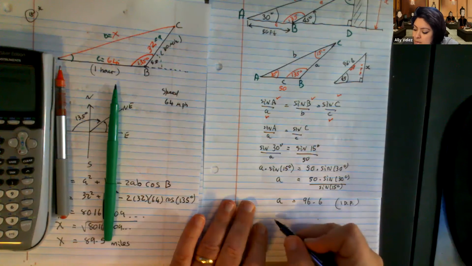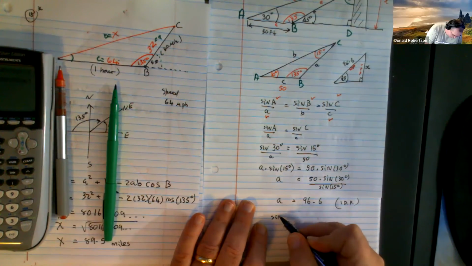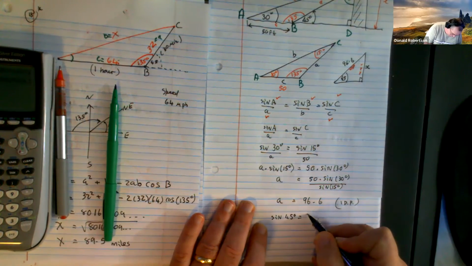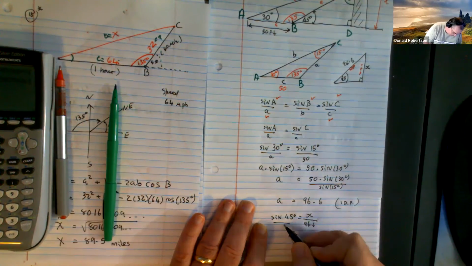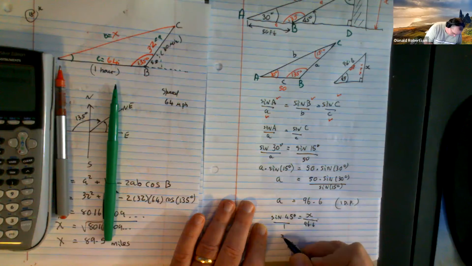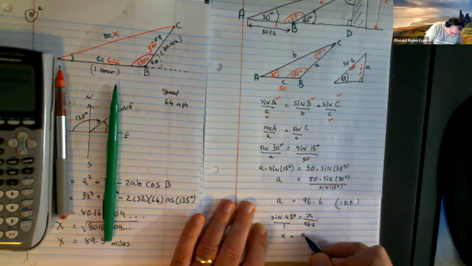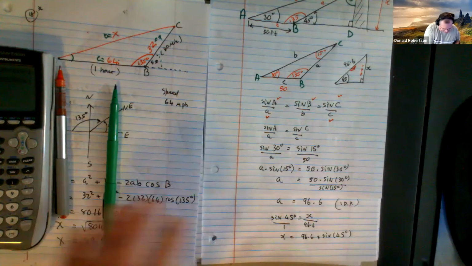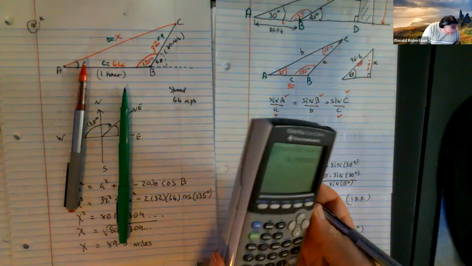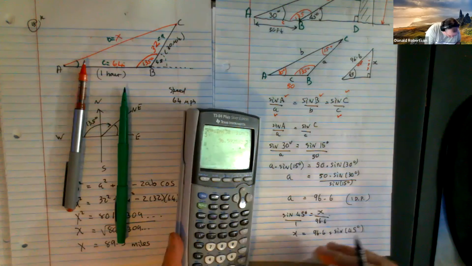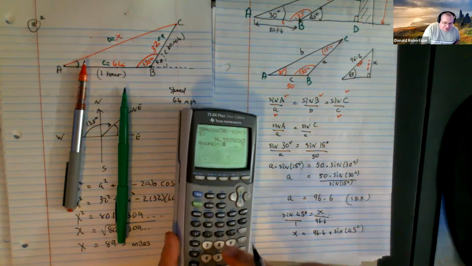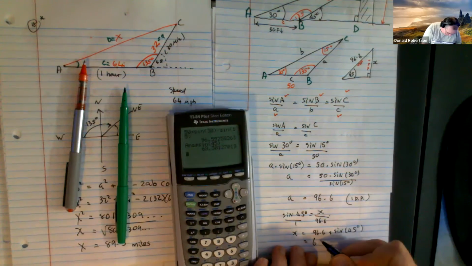So the sine of 45 degrees is the opposite over the hypotenuse. And if you do a little cross multiplication, then 96.6 times the sine of 45 degrees is the guy you're looking for. Since I've got that number in front of me, I'll just use that. It's more accurate anyway. And we get that it's about 68.3 feet high.